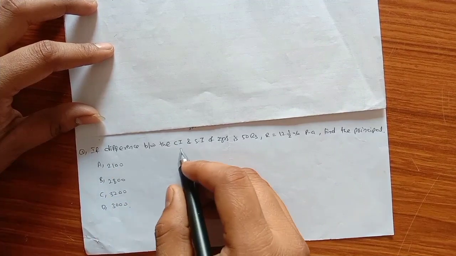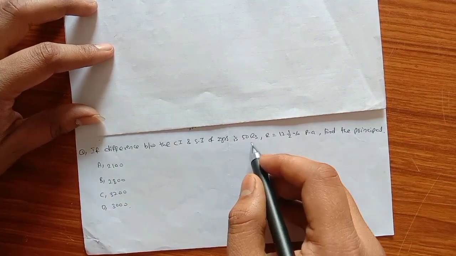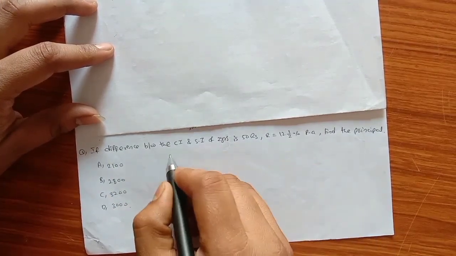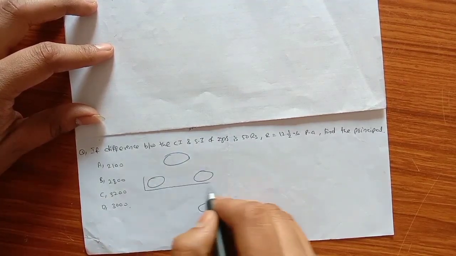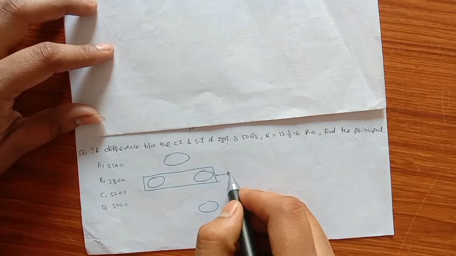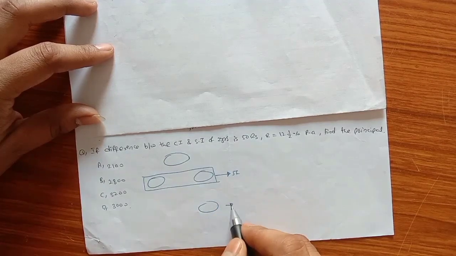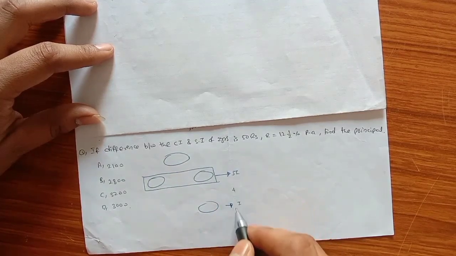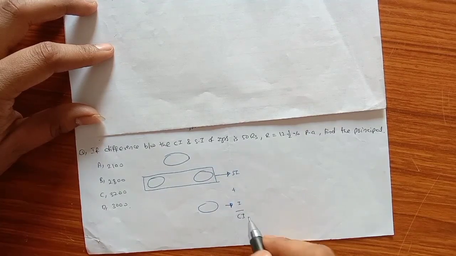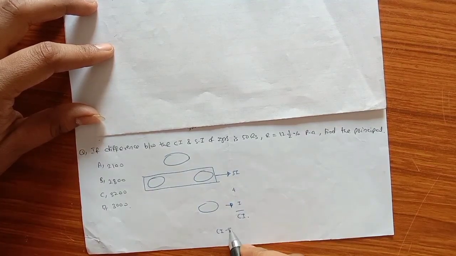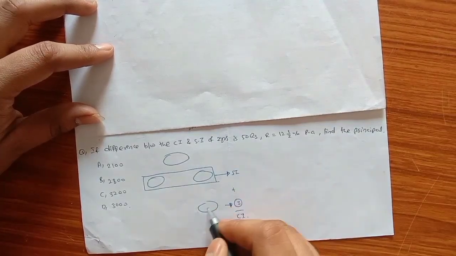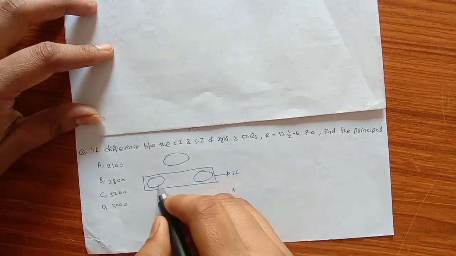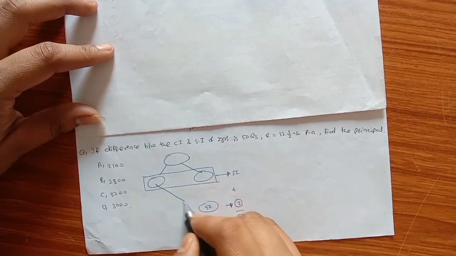Next: the difference between CI and SI for 2 years is 50 rupees. Let us mention the given data. These two things are nothing but the SI. When we add this extra thing to this, we get the CI. So CI minus SI, which is this, equals 50 rupees. So this is the trick.